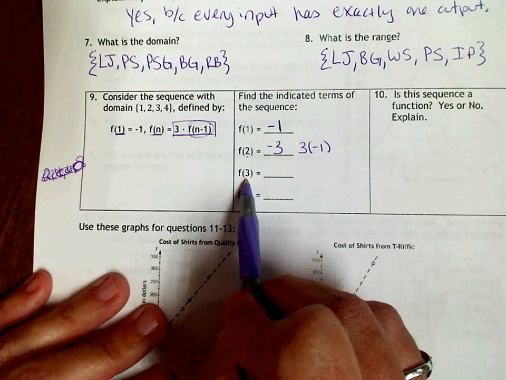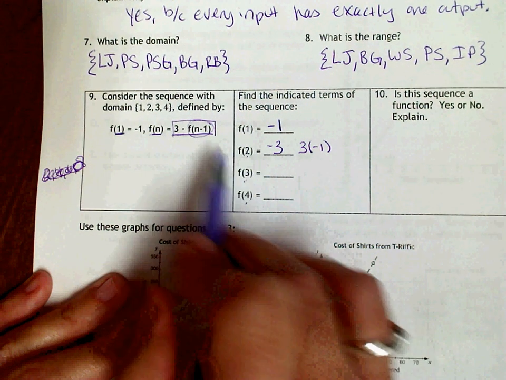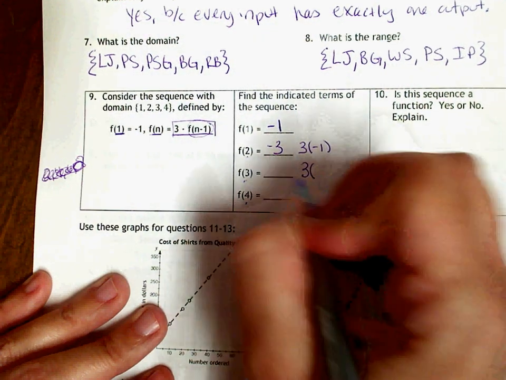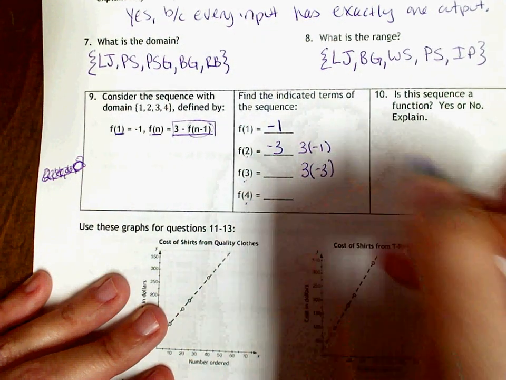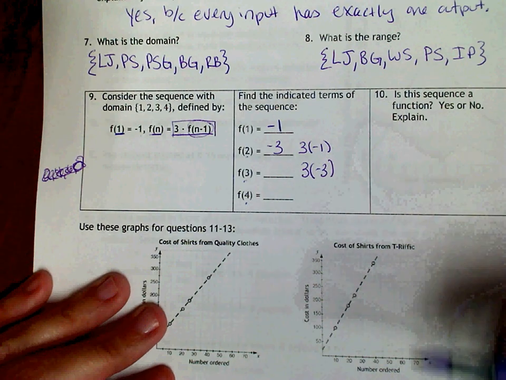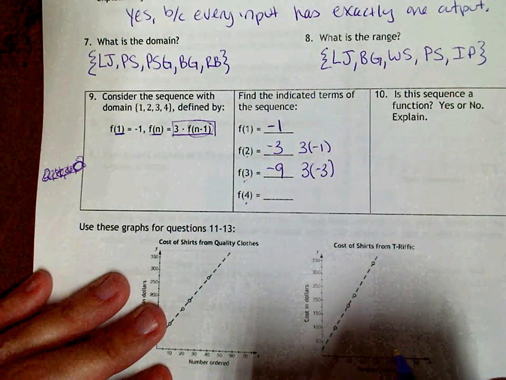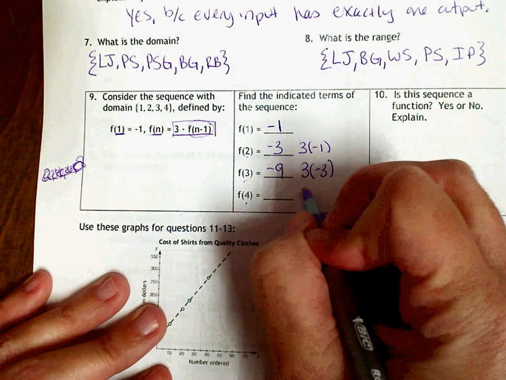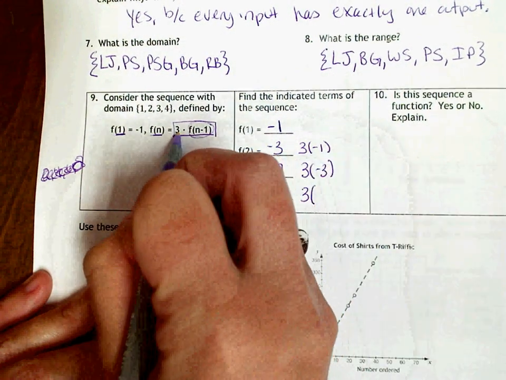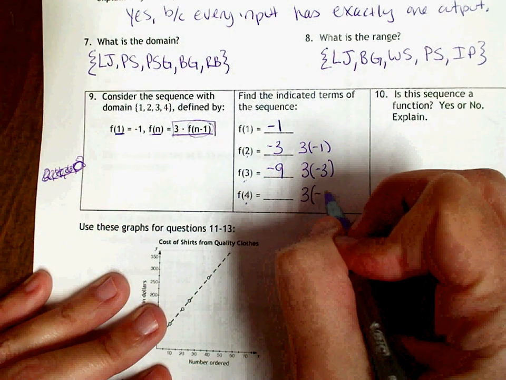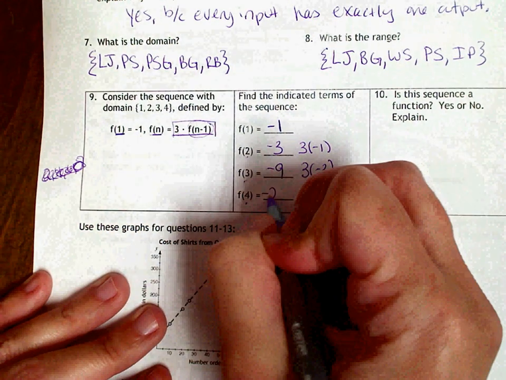So to find the third term, I'm going to do 3 again, because that's what I'm multiplying by. And my previous term this time is -3. So by previous term, it just wants to know the term before it. Okay, so that gives me -9. And then my fourth term is going to be 3 again, because that's what we're doing in our sequence. We're just multiplying by 3, and it's the previous term, which is -9. So that gives me -27.